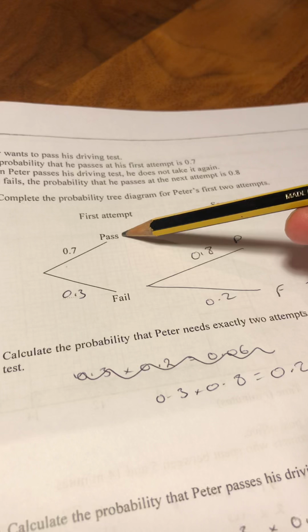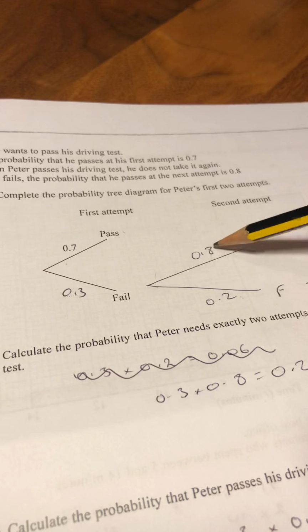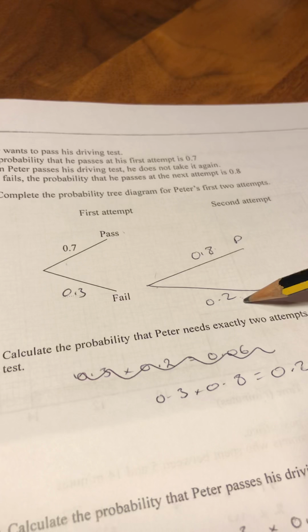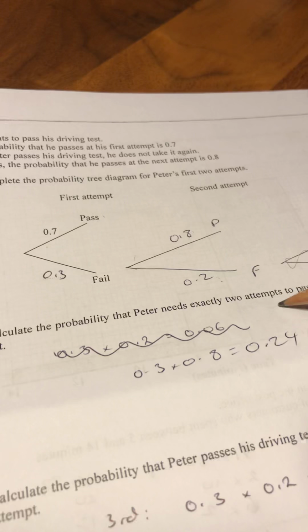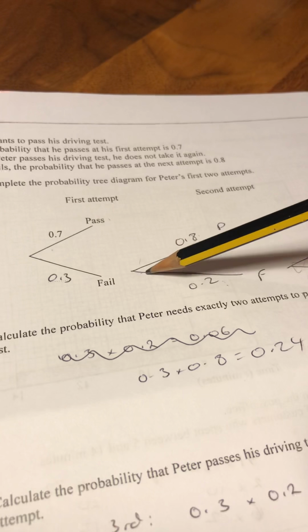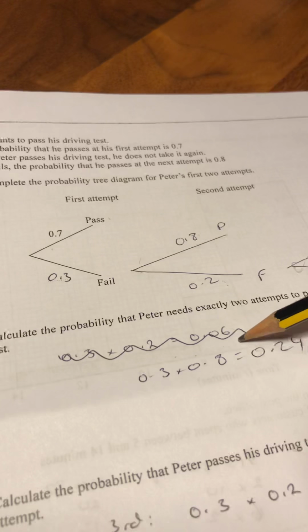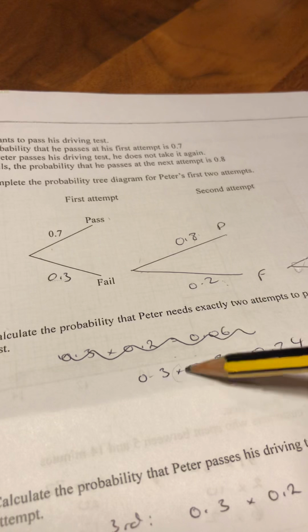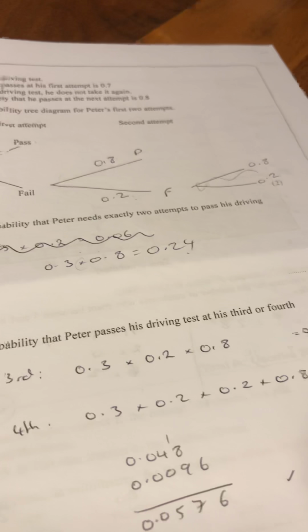You don't have to bother going on any further once he's passed it. So you only have a branch to come out here, and you're told it's 0.8 for passing, 0.2 for failing. Fine. The probability that Peter needs exactly 2 attempts, that must mean he failed first time and passed second time. So 0.3 times by 0.8. When you want something and something else happening in probability, you multiply. So 0.24.